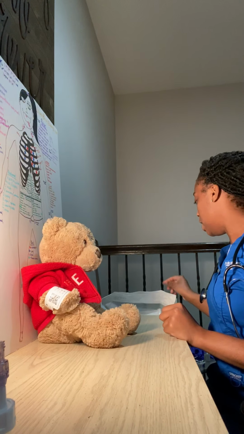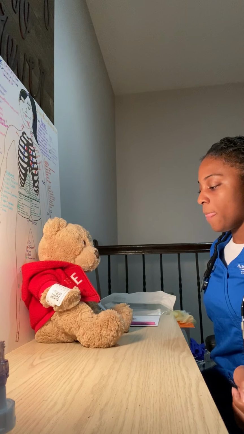Because my patient is young, he's able to verbalize to me as well, so I'm going to be both people, okay? My patient was able to verbalize his name and his date of birth. He was able to tell me who the president was, where he is, and the date. So I know he's alert and oriented times four.